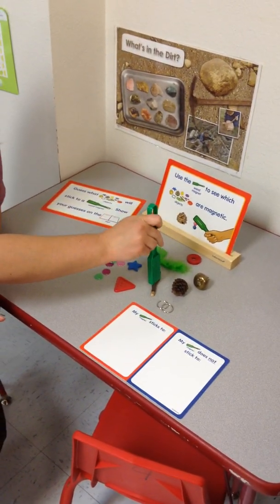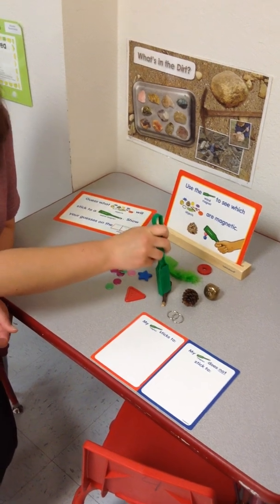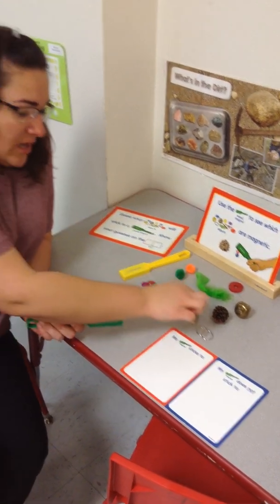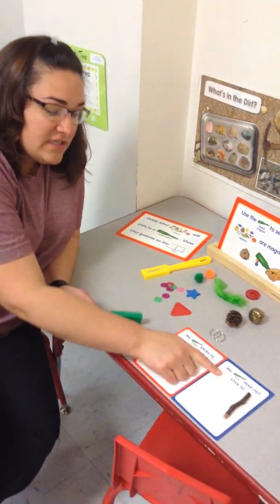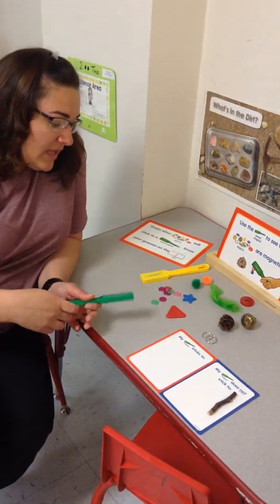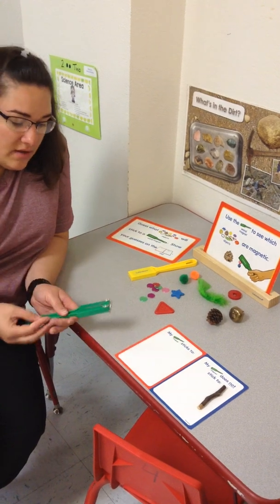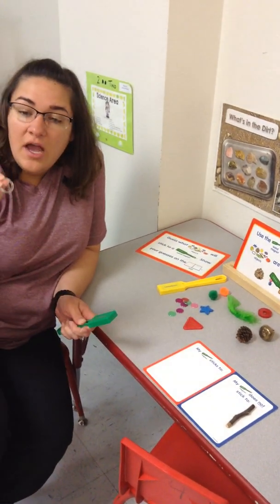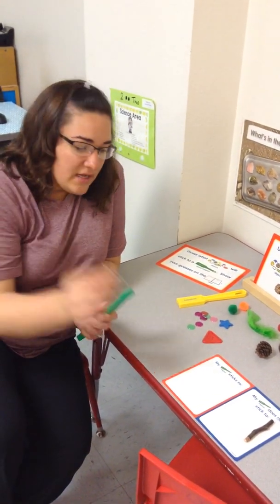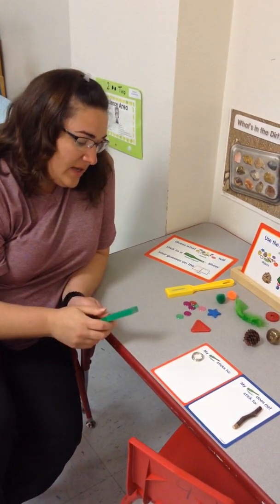And this is a stick. Oh, my magnet does not stick to this stick. So I'm going to take my stick and put it over here that says my magnet does not stick. And then I'm going to find something else. Oh, this is a key ring. So I could go up to Mom's keys. Oh, that stuck to my magnet. So I'm going to put it over here that says stuck to my magnet.